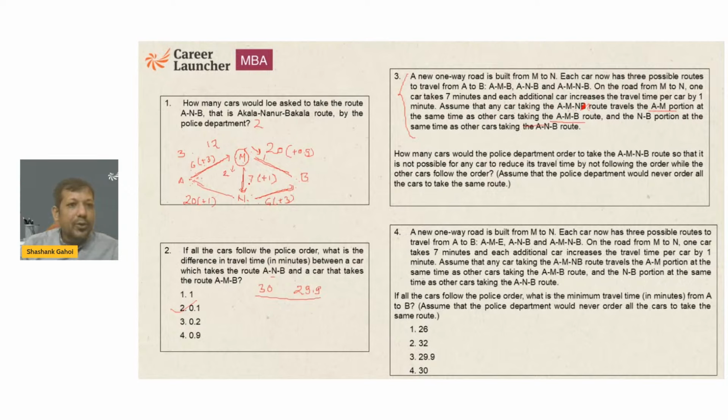So 2 cars are going to take 7 plus 1, 8 minutes. So at the end of 20 minutes, 2 cars are going from here to here, coming to here. So at 20 minutes, there are actually going to be 2 cars from AMN and 1 car from AN. So at the end of 20 minutes, there are actually 3 cars. 2 are coming like this, 1 is coming like this.